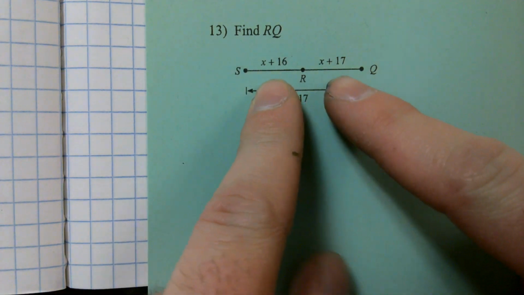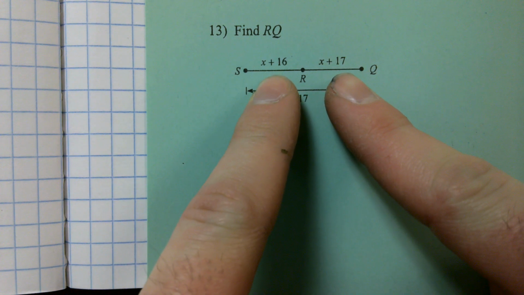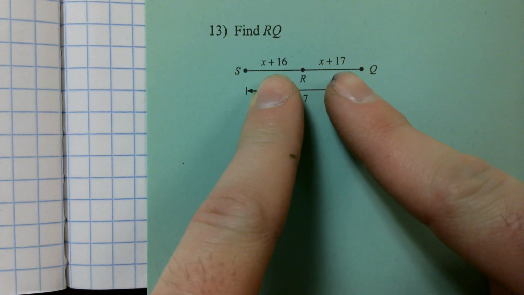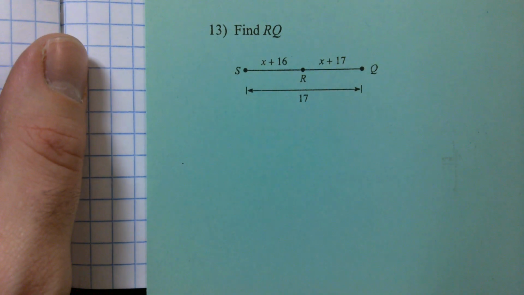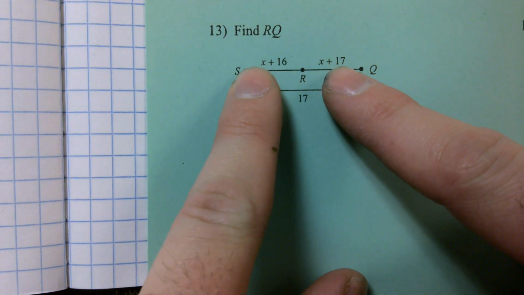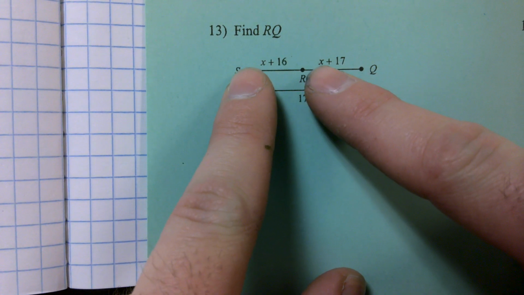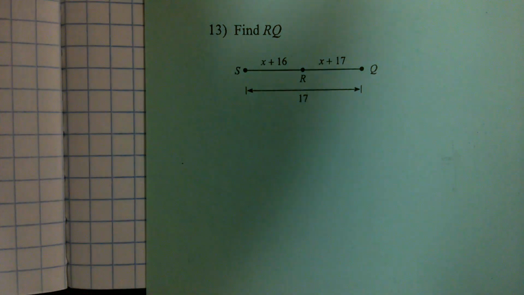SR and RQ. Give me a thumbs up if those look congruent to you. Do they look congruent? Yes, they do. Do we get any information saying that they are congruent? No. In fact, they physically can't be, because if I add 16 to x and 17 to x, am I ever going to get the same number? No. So I know they're not congruent, right?